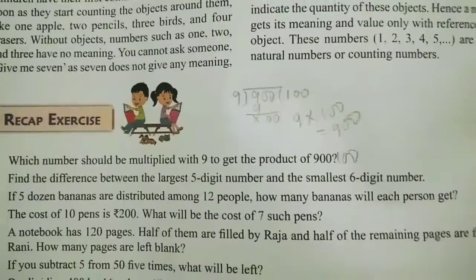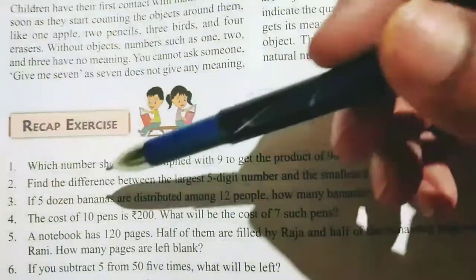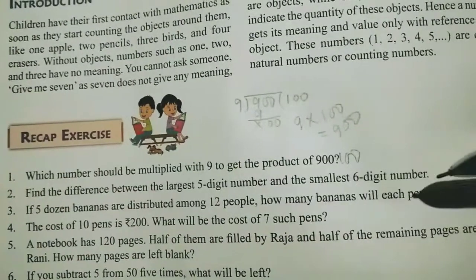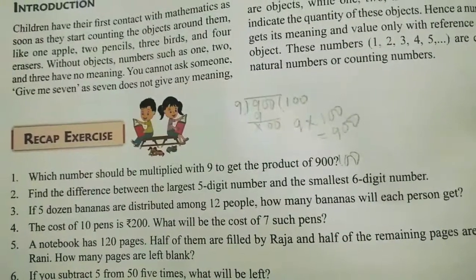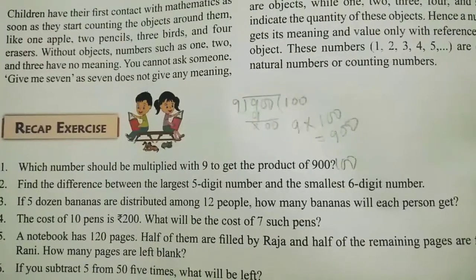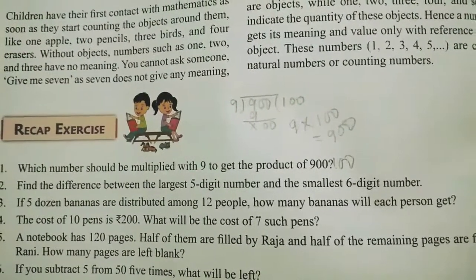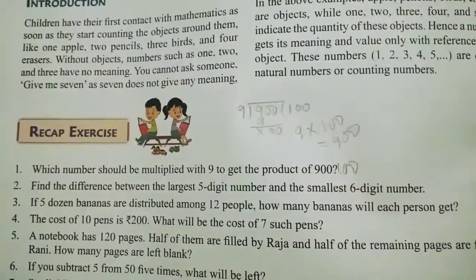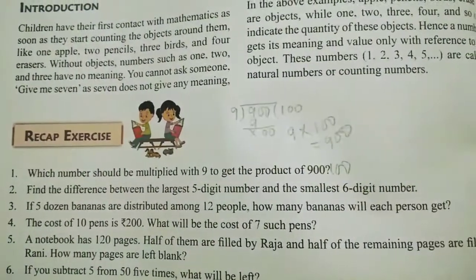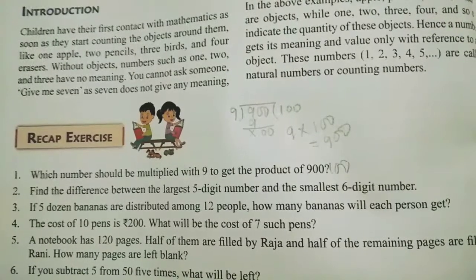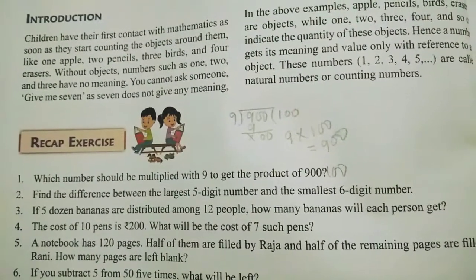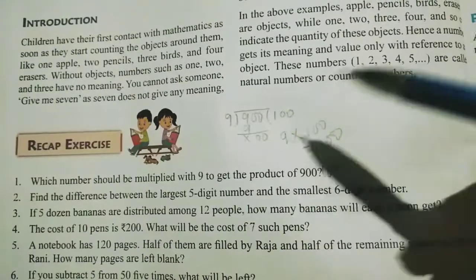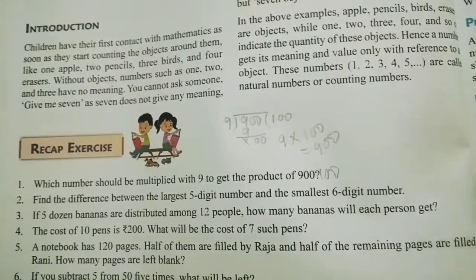Okay. Now question number 3. If 5 dozen bananas are distributed among 12 people, how many bananas will each person get? So this is a unitary method question. 5 dozen bananas means what? 1 dozen means 12 bananas. So 5 dozen means 5 into 12, that is 60. And 12 people are there. You have to distribute the bananas among 12 people. Then how many bananas will each person get?